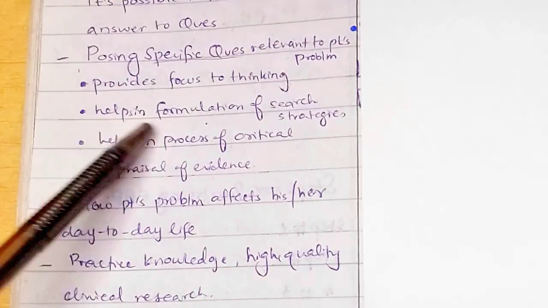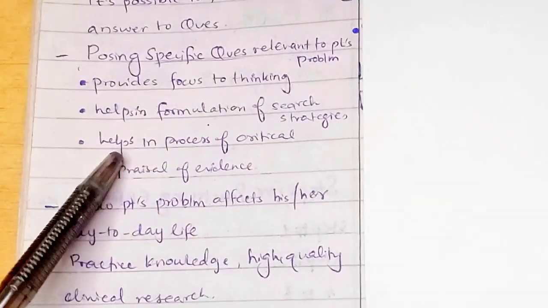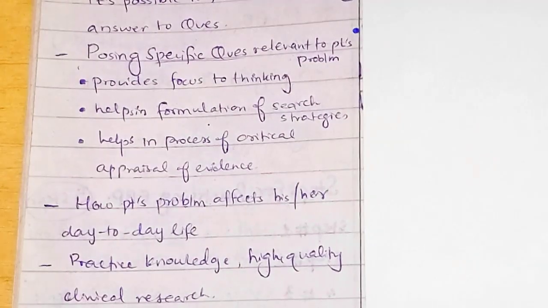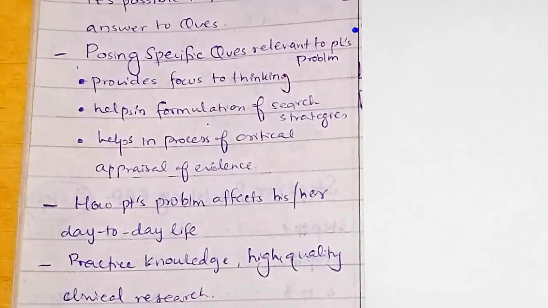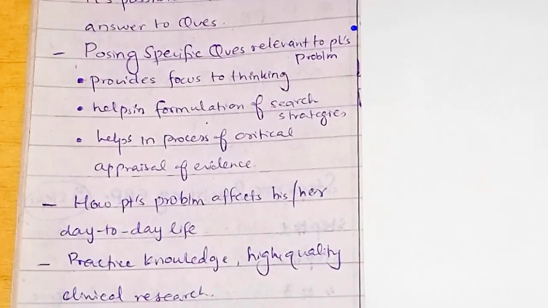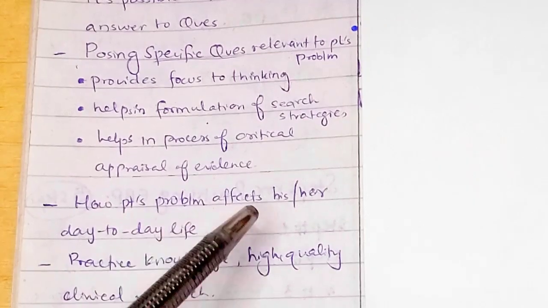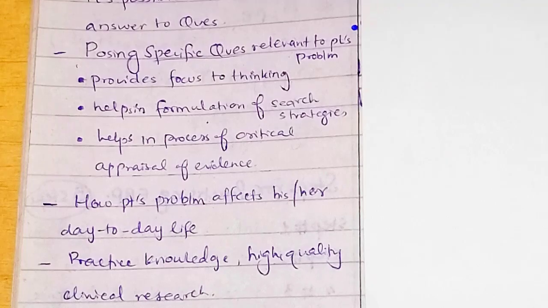Then it helps in the formulation of the search strategies, and it also helps in the process of critical appraisal of evidence. It means that it would help us to understand whether this evidence is valid or applicable or not. So all these things are possible when you pose a specific question that is relevant to the patient's problem. Now, how the patient's problem affects his or her day-to-day life is also very important to consider when you are asking a question.